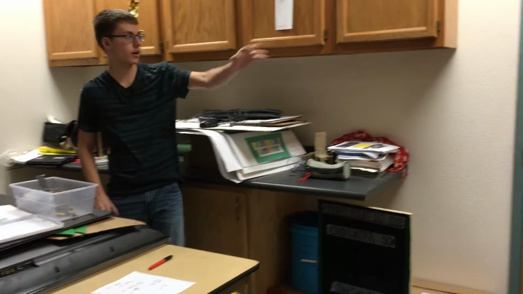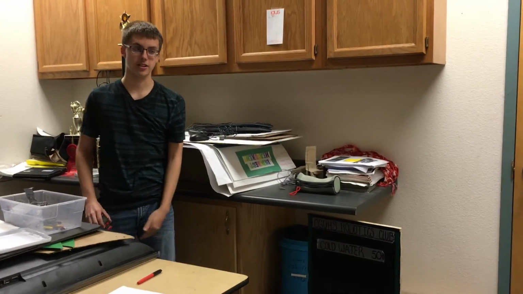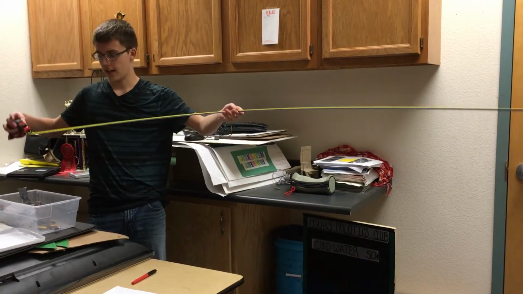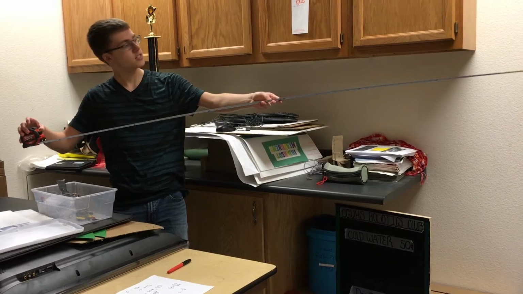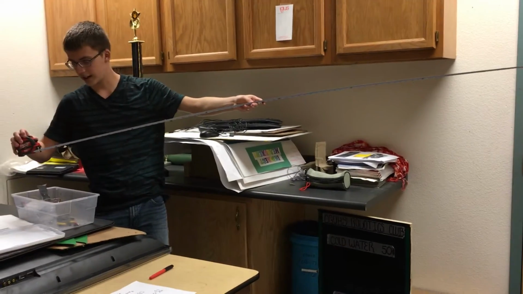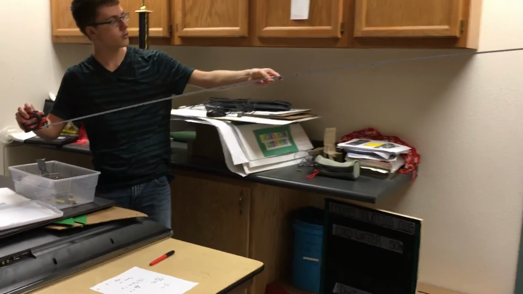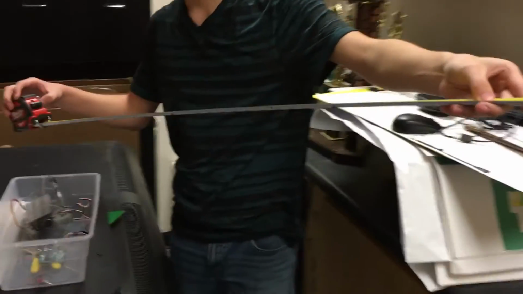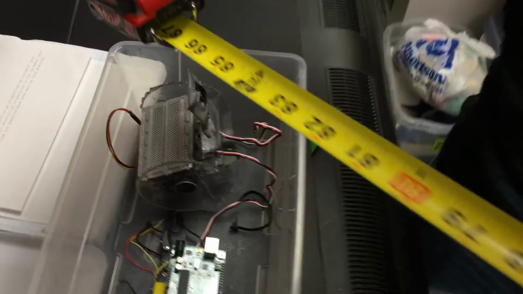To calculate speed, we need to find the distance between where I threw it to where my victims' faces were. So to do that, we're going to measure it. If I put this approximately where I threw it to where I hit their faces, we get a little over 7 feet, or to be exact, just under 87 inches.